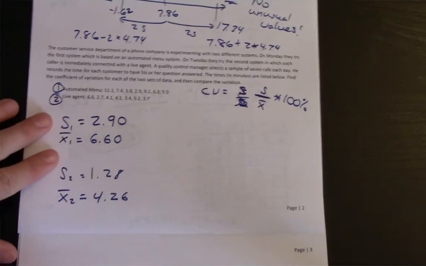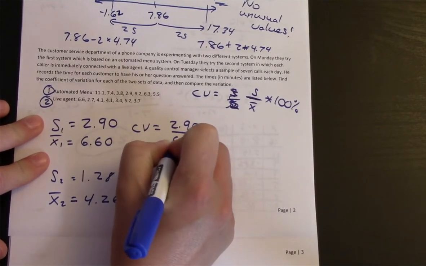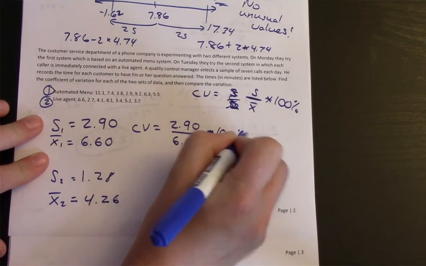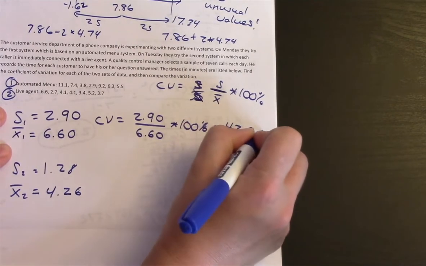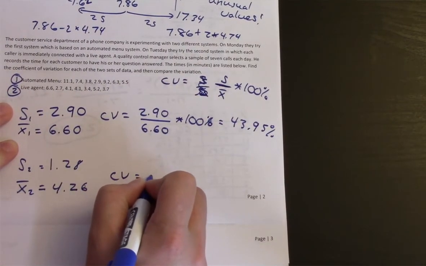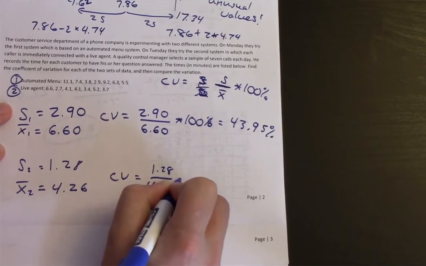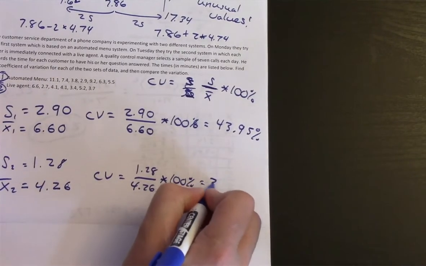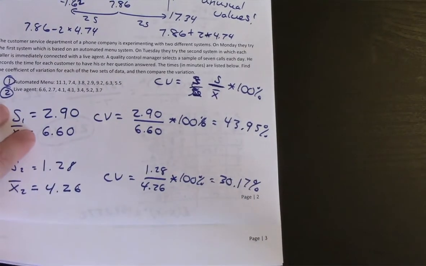All right, so now let's go ahead and do a coefficient of variation for each of these. So 2.90 divided by 6.60 times 100%. We get 43.95%. Okay. The coefficient of variation here would be 1.28 divided by 4.26 times 100%. And we get 30.17%.